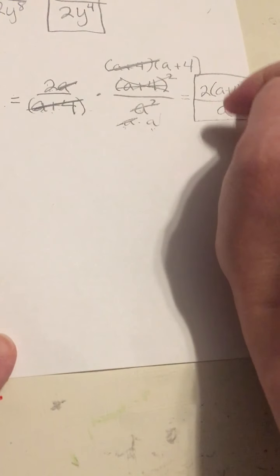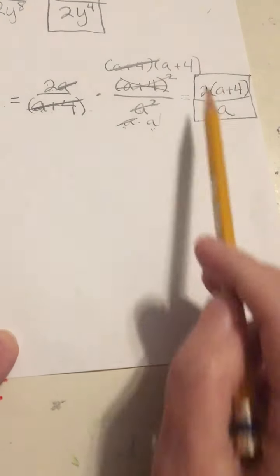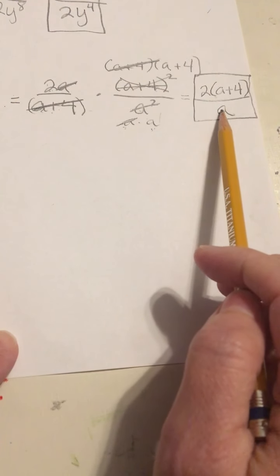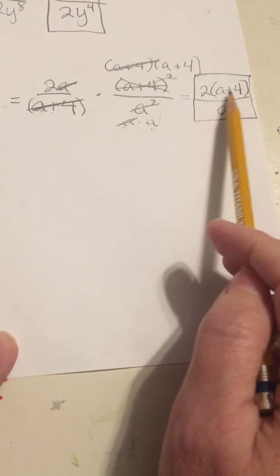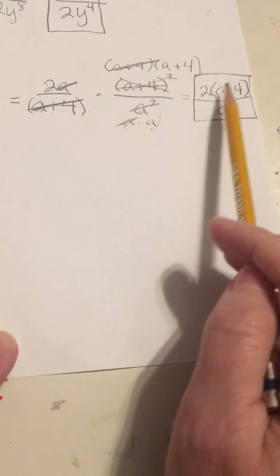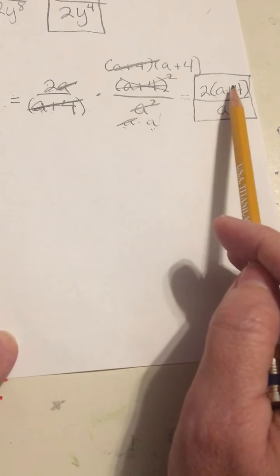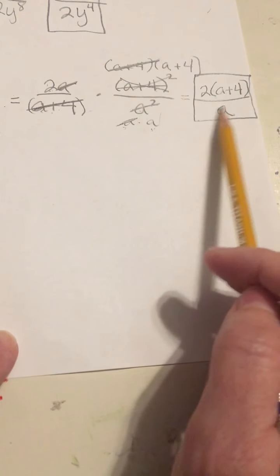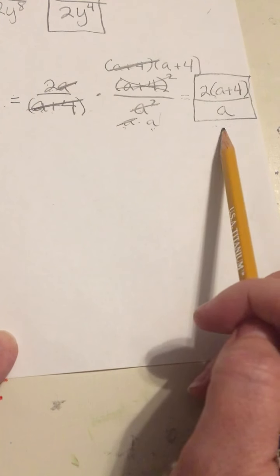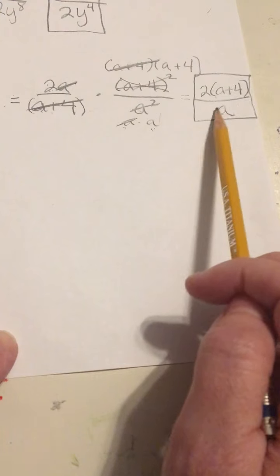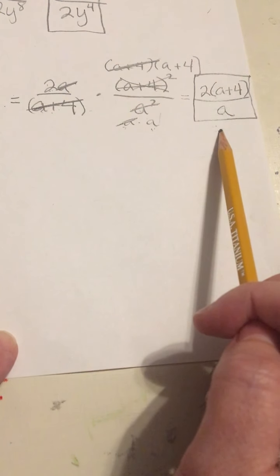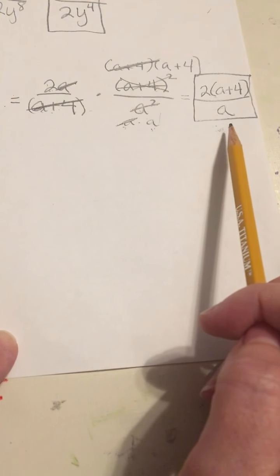Now notice, I do have an a here and an a here. However, this is an a plus 4. You cannot separate that a plus 4. If it was multiplication, yes, you could. But this 4 has to stay with this a, and there's no 4 down here. So this is simplified. You cannot cancel out those a's because they're not exactly the same. So this is your answer.